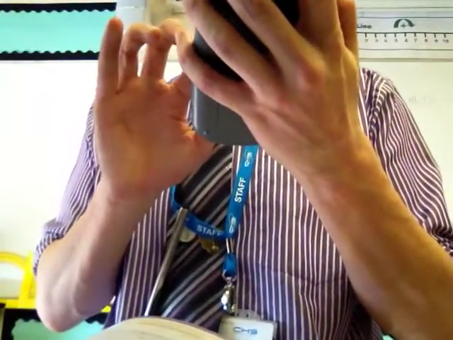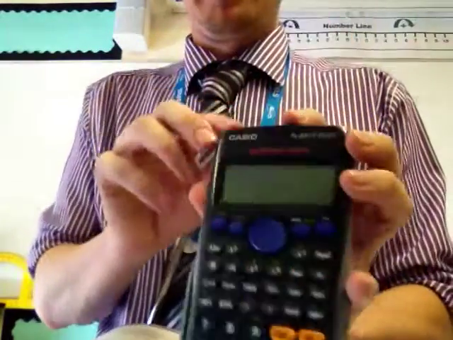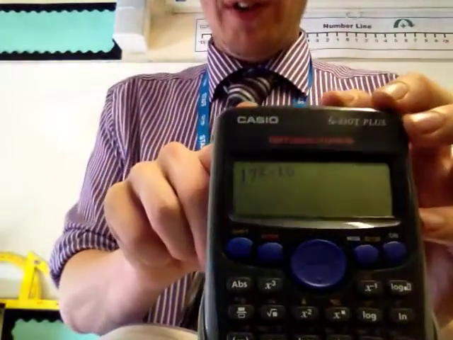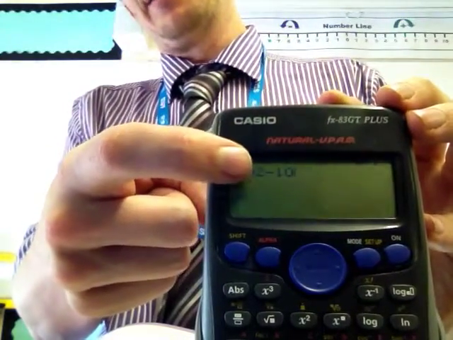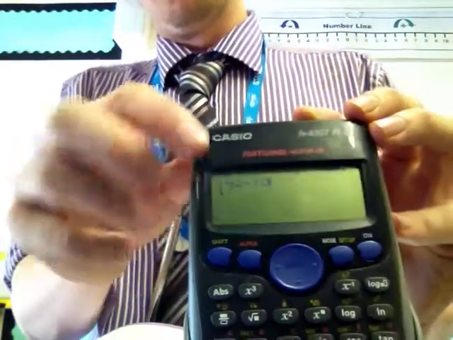Sometimes people end up with this, okay? So as you can see on that one, you've ended up with 17 squared, but the takeaway 10 is actually where the squared is, which isn't right.